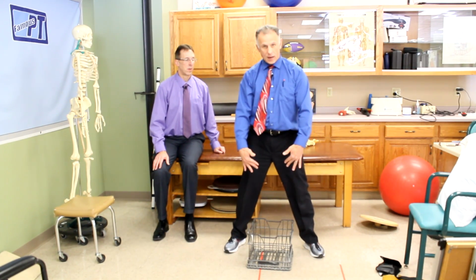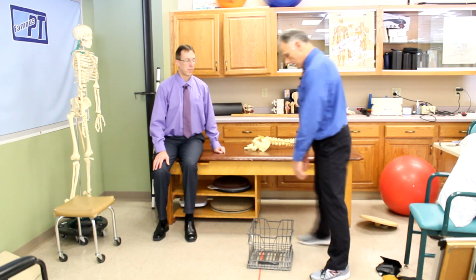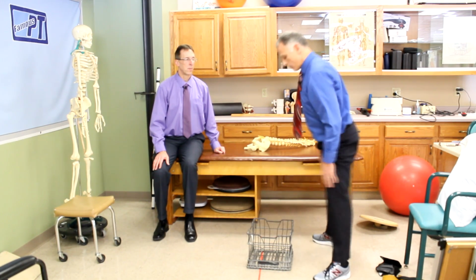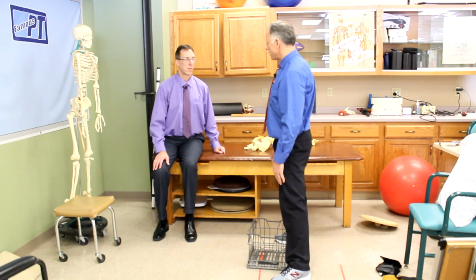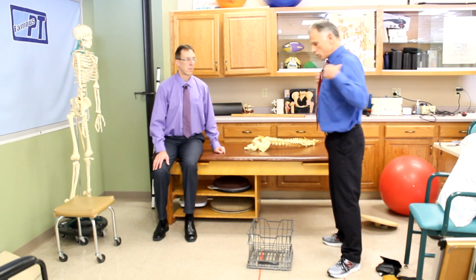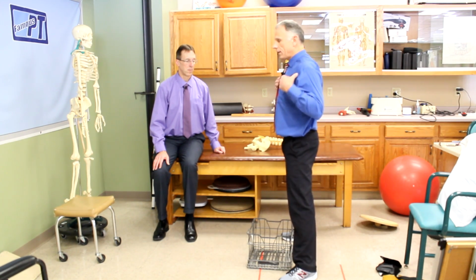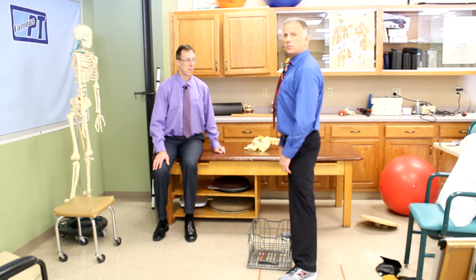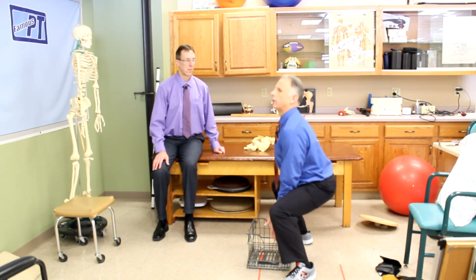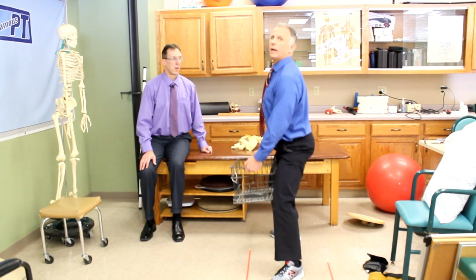Get over the top. So if I'm going to lift this, I'm not going to bend over and lift it way out here. I'm going to get over the top of the weight as much as possible. Okay, so again, shoulders back, chin tucked in, wide feet, over the top of the weight as much as possible. And we're going to lift and up to here.